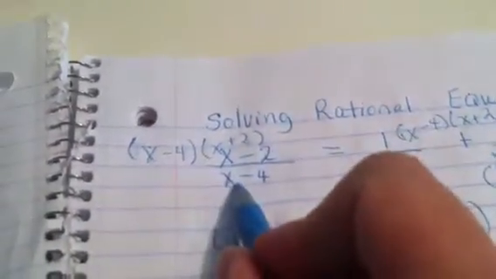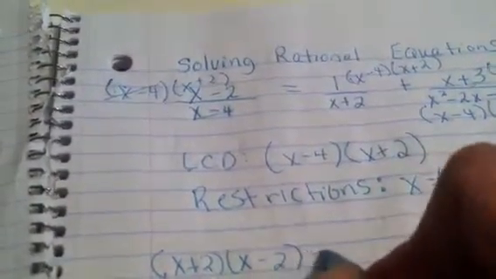Okay, so now let's do some canceling. This is all in the numerator, this is my denominator. So those x minus 4's are gone, and I have x plus 2 times x minus 2. And then I have my equal sign.